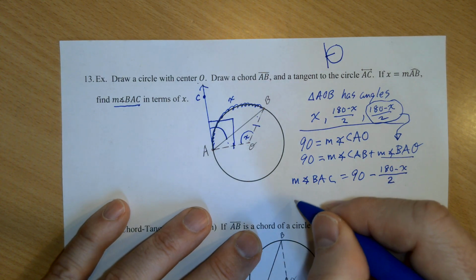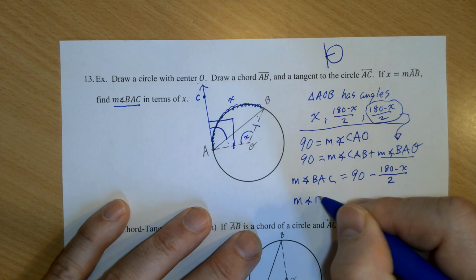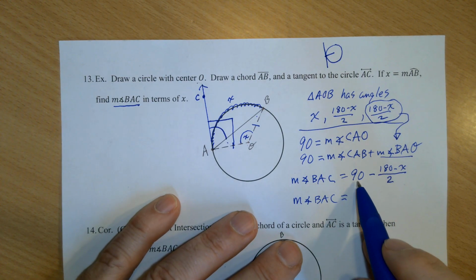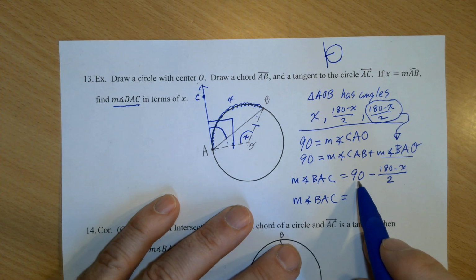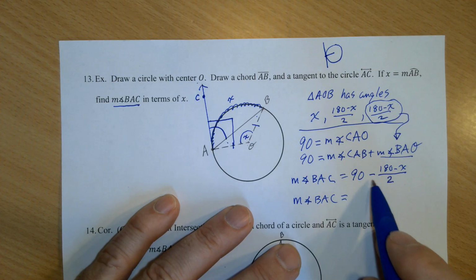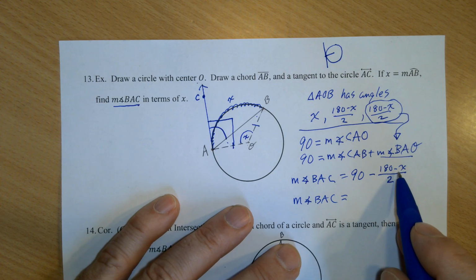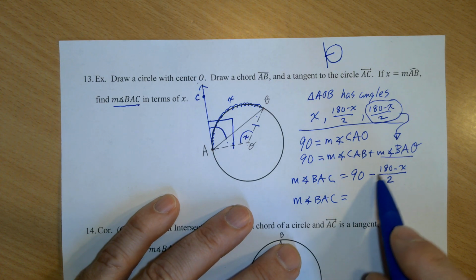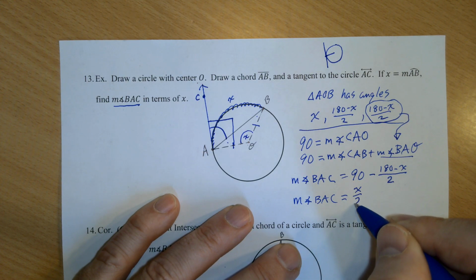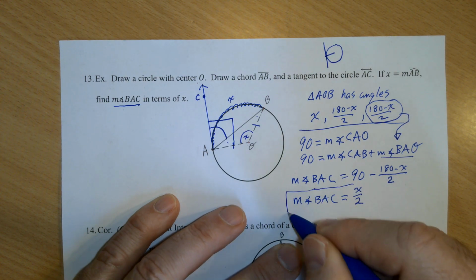So that tells us that the measure of angle BAC is, well, 90 is 180 over 2, minus 180 minus x over 2. 180 minus 180 is 0. That just gives us x over 2.